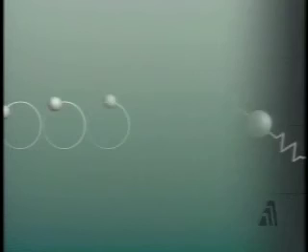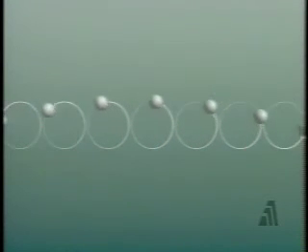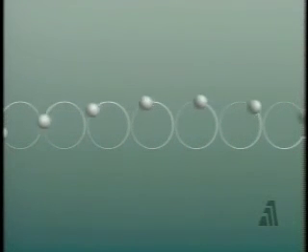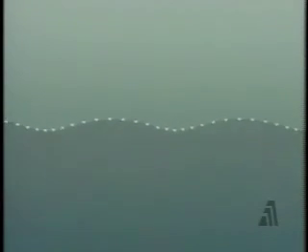But water waves are neither longitudinal nor transverse. Instead, each bit of water on the surface moves around in a little circle, each circle slightly offset from the next, altogether giving the familiar undulation of the watery surface.